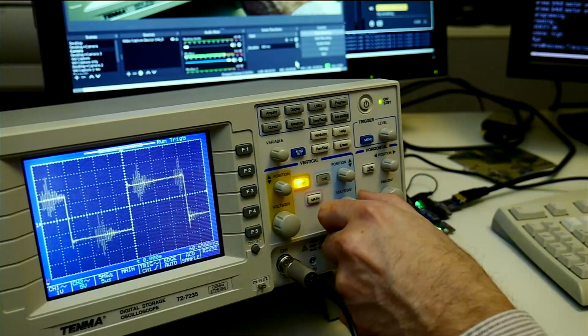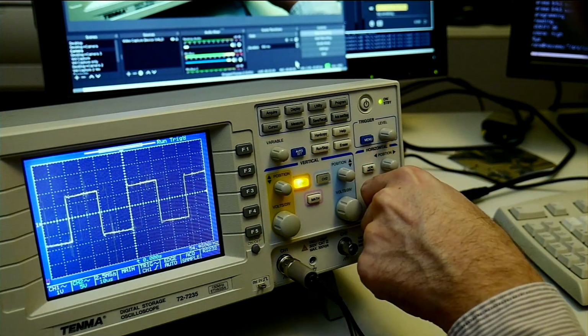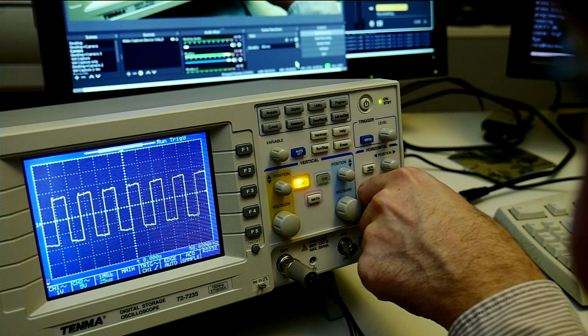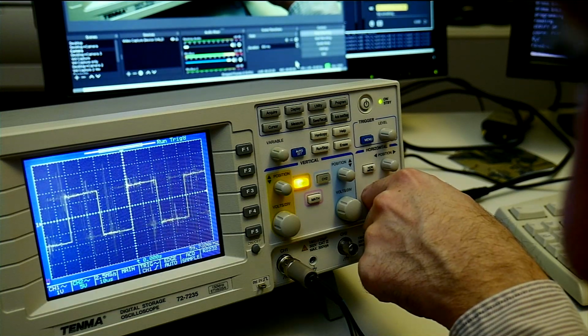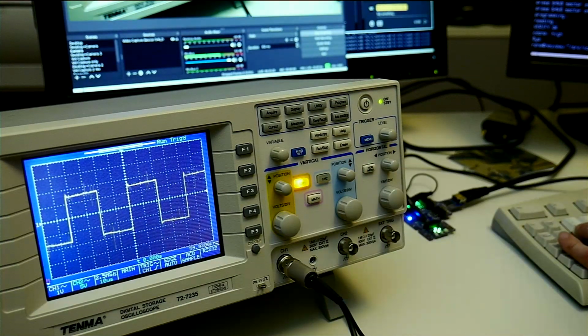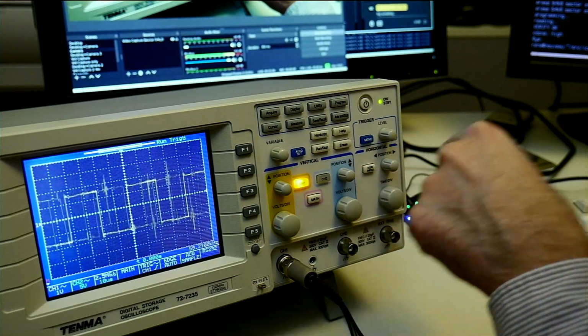So, oops, now we run. Why is this counting so? Why is this 60 kilohertz? What am I doing there? Anyway, slightly more of 260.